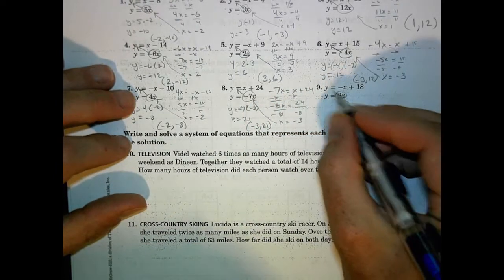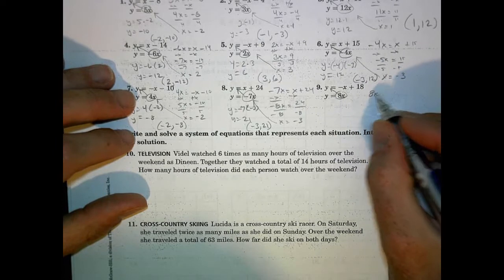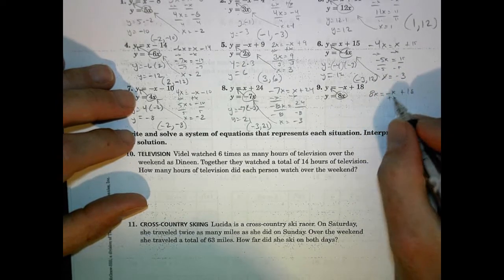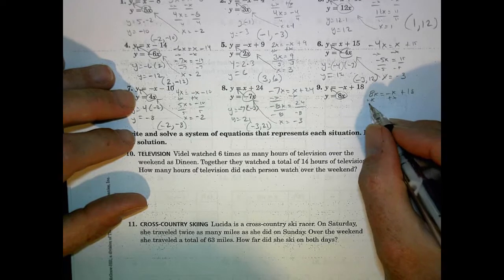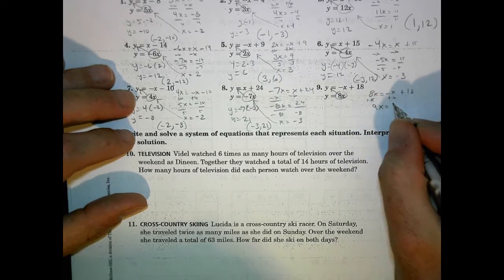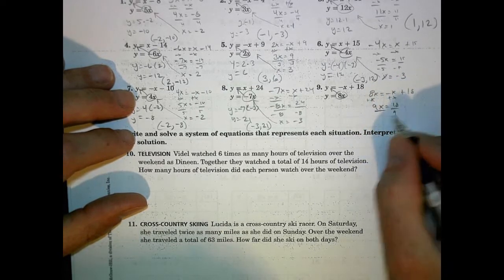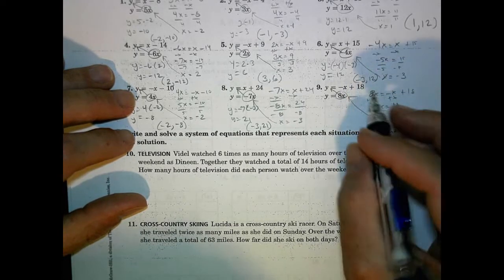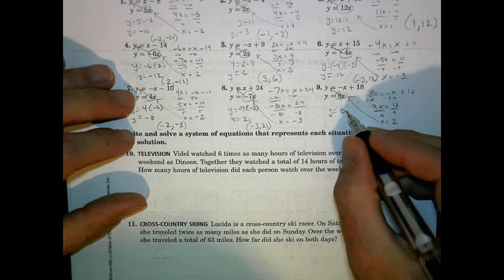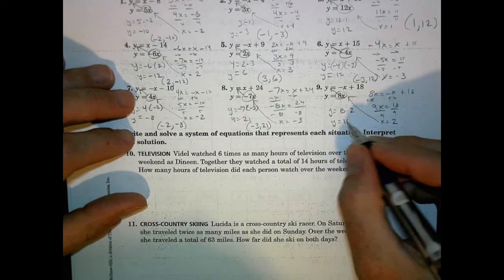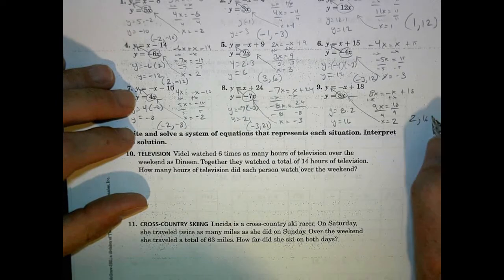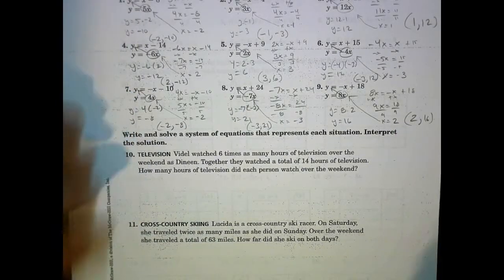And our last one, 8x goes there, so we'll say 8x equals negative x plus 18. We'll add x to both sides, and 9x equals 18. Divide both sides by 9, and x equals 2. Plug that in there, and y equals 8 times 2, or y equals 16. So our solution becomes 2, 16 for the last one there.